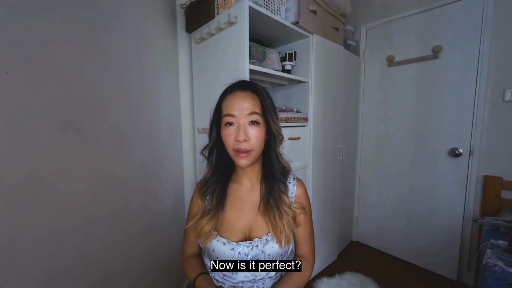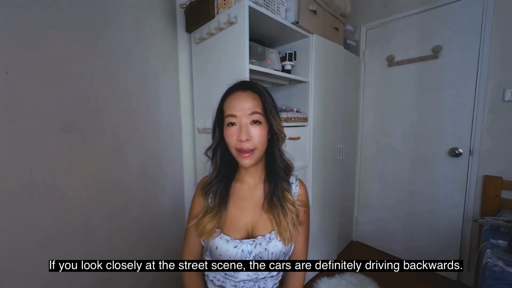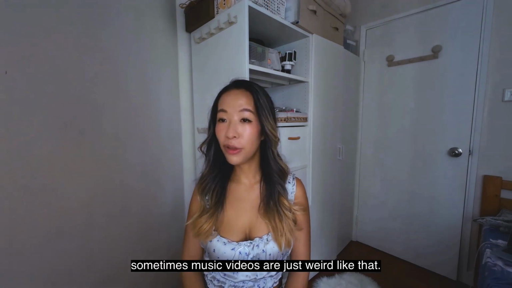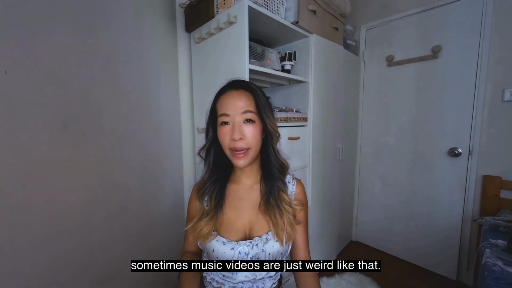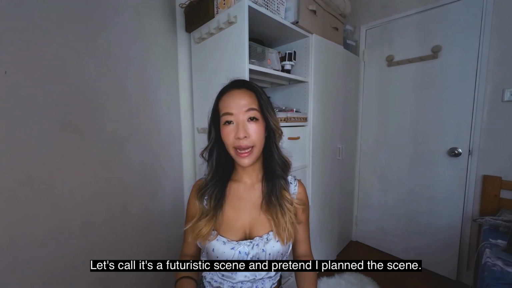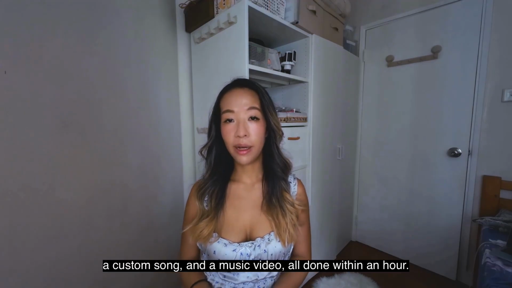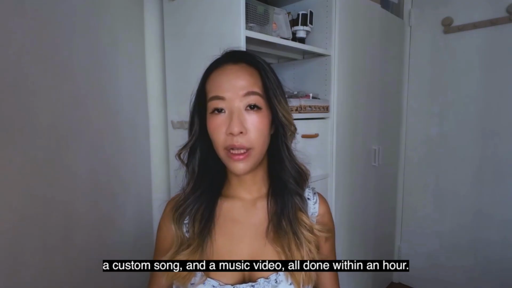Now, is it perfect? No. If you look closely at the street scene, the cars are definitely driving backwards. But hey, sometimes music videos are just weird like that. Let's call it a futuristic scene and pretend I planned the scene. So here we go, a K-pop idol, a custom song, and a music video, all done within an hour.